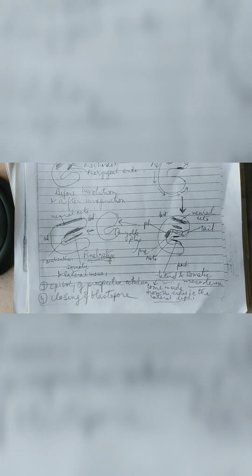Now the third point is epiboly of prospective ectoderm and lastly the closing of the blastopore.